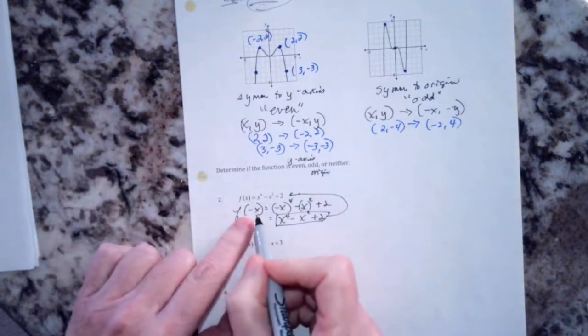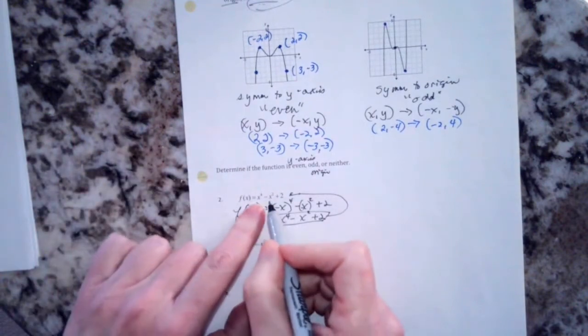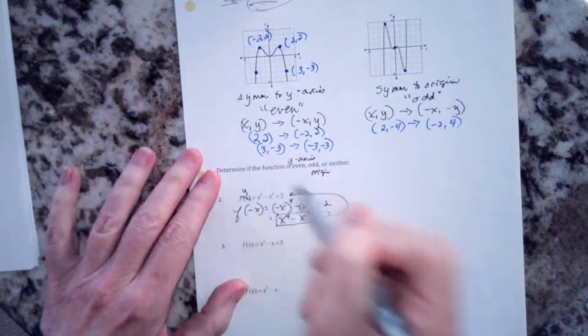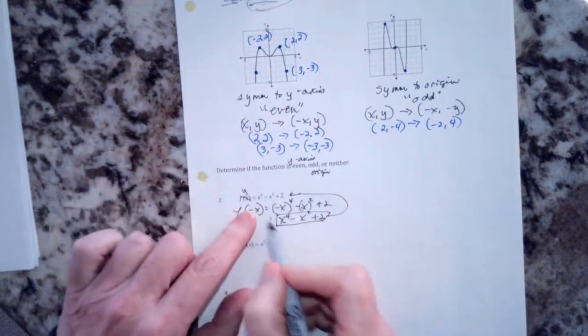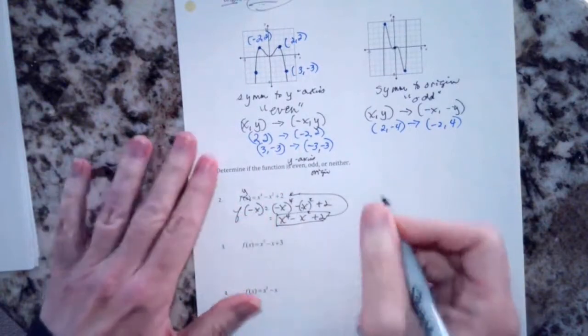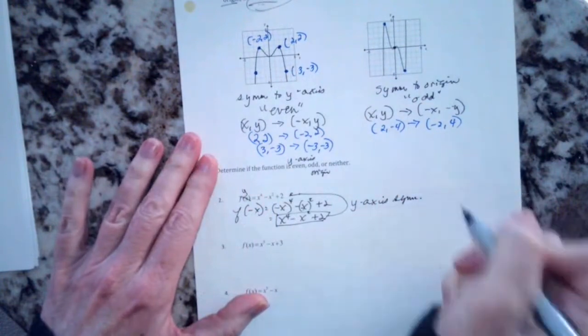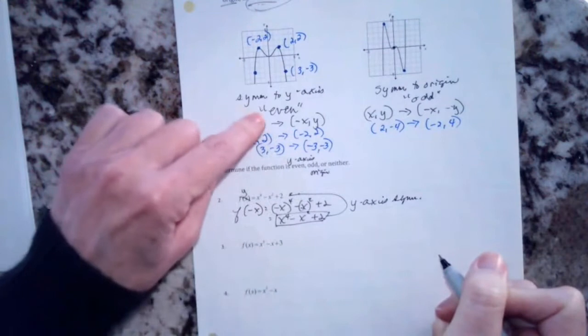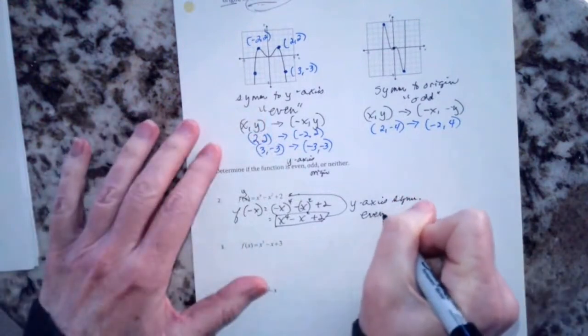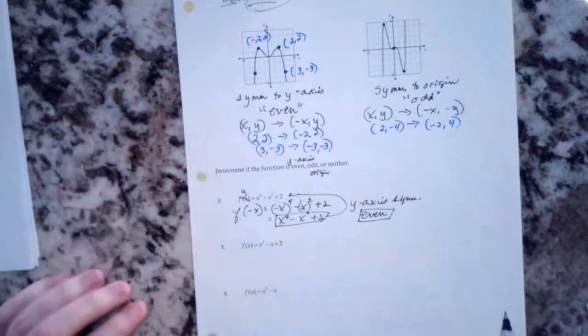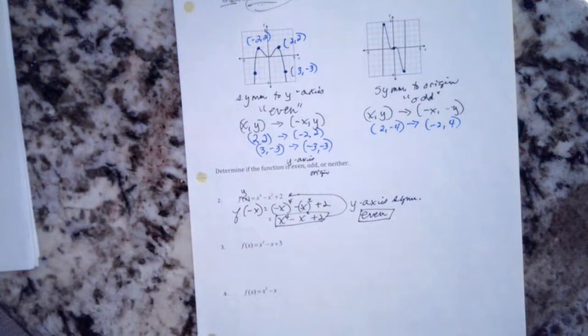So what happens is when we put in a -x, we get the original y. Remember, that means y equals. We put in a -x, there's no change. That means that this has y-axis symmetry, which they did not ask us about, but they did ask us if it's even or odd, and it is even. So that's an even function.